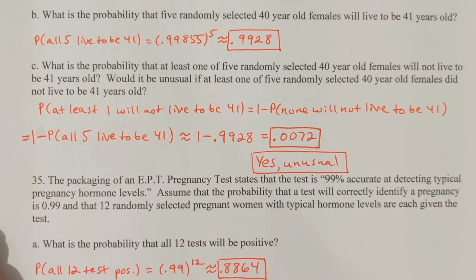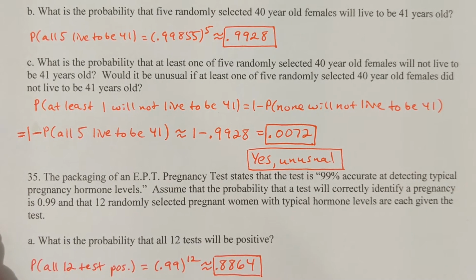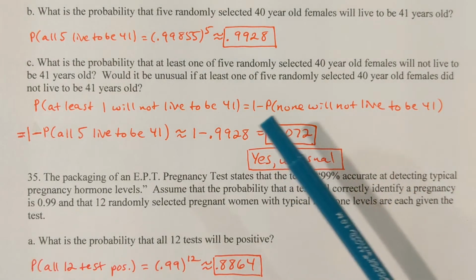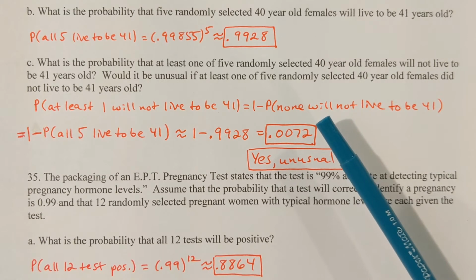Part C, what is the probability that at least one of the 5 will not live to be 41? Okay, so I have that written here. Now, at least one means one or more. So that could mean that 1 could not live to be 41, or 2 could not live to be 41, or 3 could not live to be 41, or 4 could not live to be 41, or maybe all 5 don't live to be 41. Rather than computing 5 individual probabilities and then adding them, there's going to be a faster way to do this problem, and that is to use the complement rule. So remember, the complement rule says to take 1 minus the probability of the complement of the event.